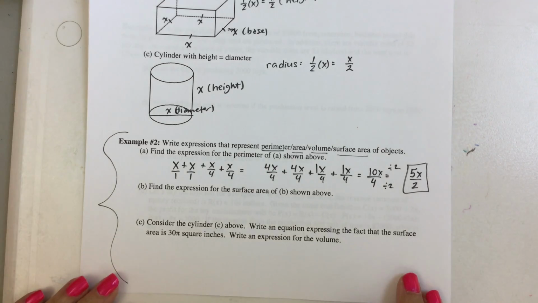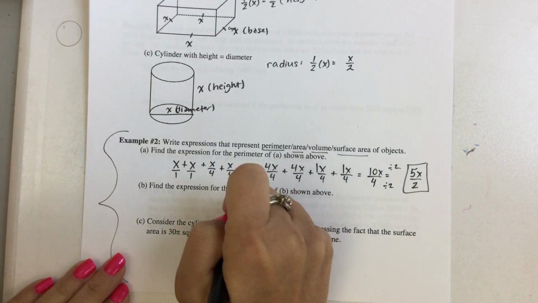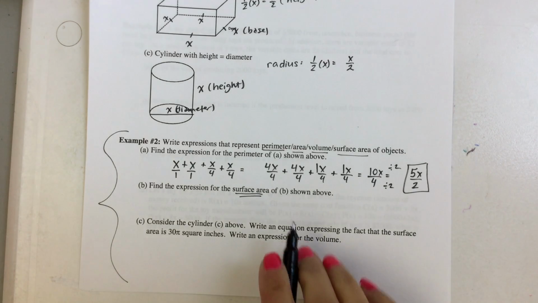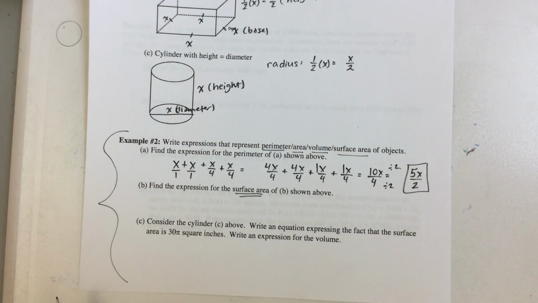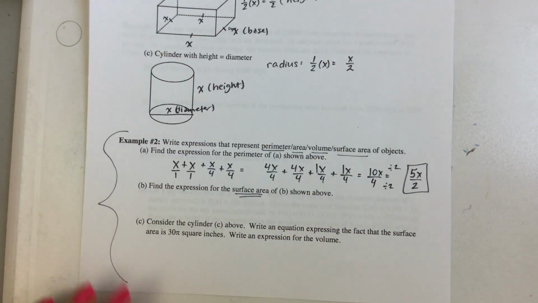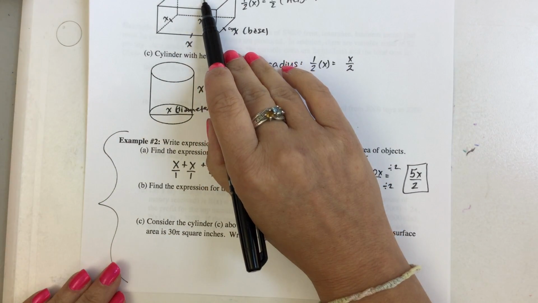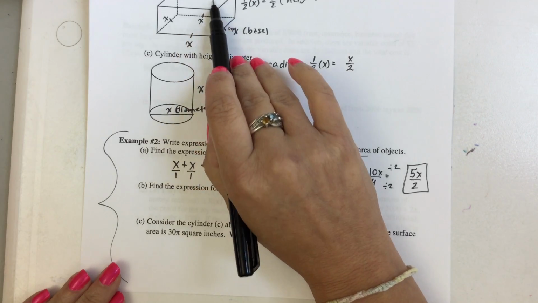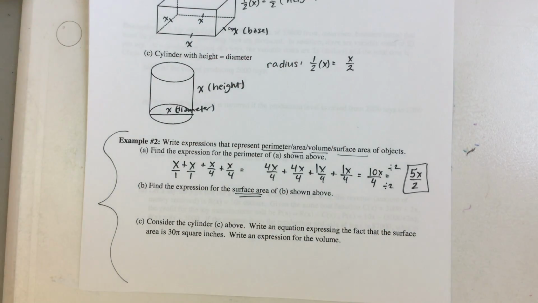Okay. Next, find the expression for the surface area. Now remember, surface area means you are finding the area of each face of the shape. So here, because I'm looking at B, I'm looking at our rectangular box. Remember that the bases are square. I need to find the area of the top and the bottom, as well as the area of all 4 sides that connect those bases, and you add them together.